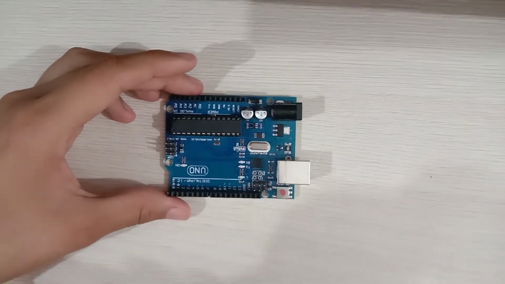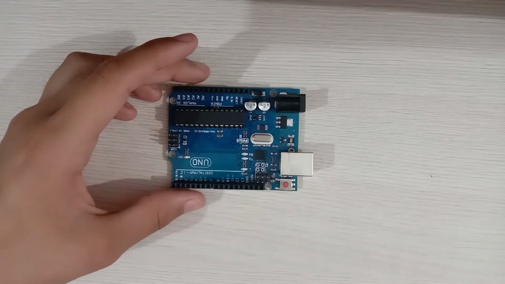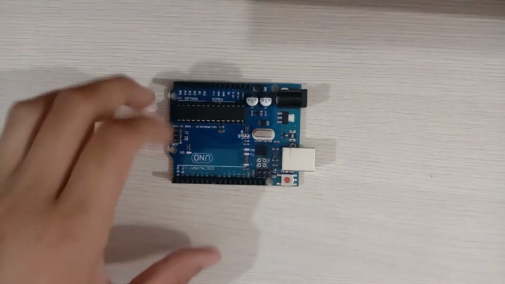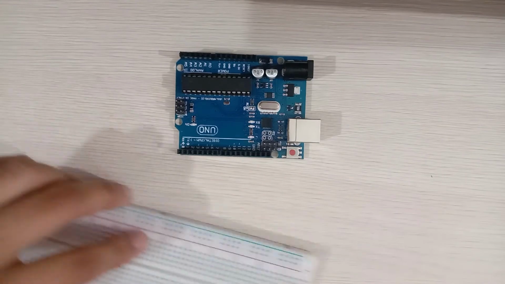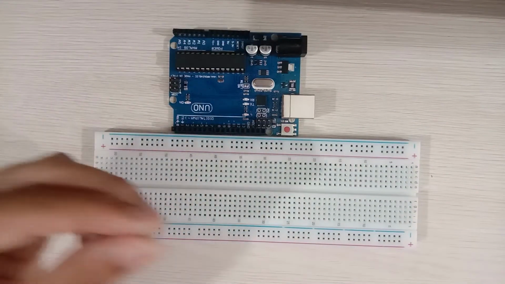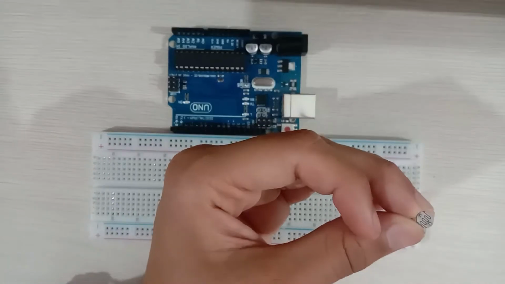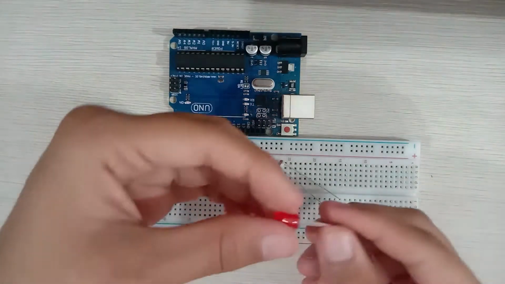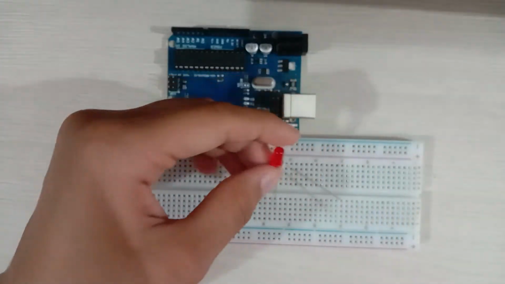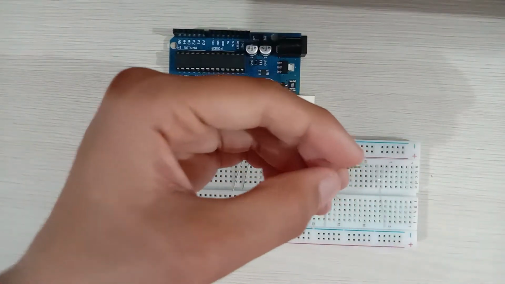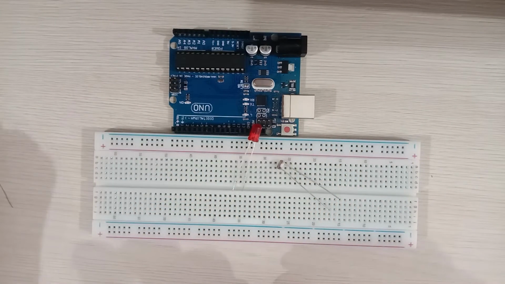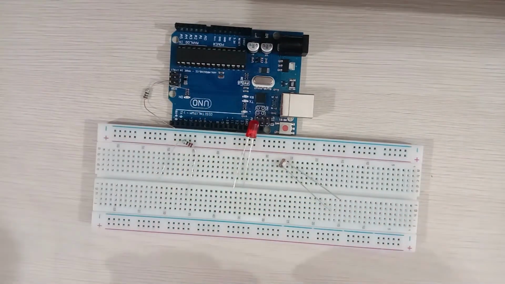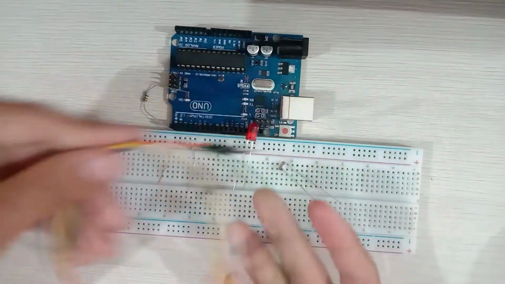In this video tutorial, we are going to control the LED using an LDR, or you can say photoresistor. The components we need: an Arduino UNO board, one breadboard, one LDR, which is the photoresistor, one LED, two resistors of 220 ohms resistance, and some wires.